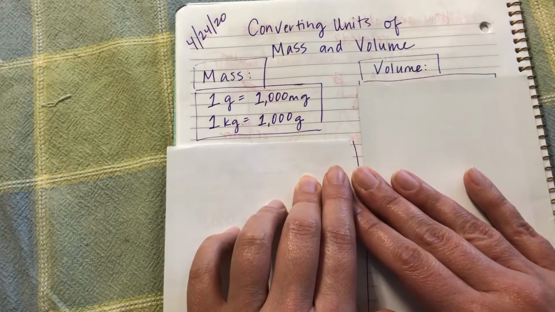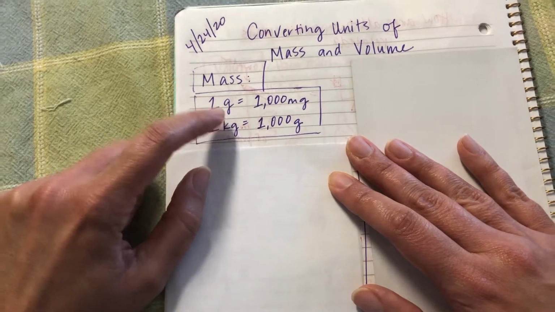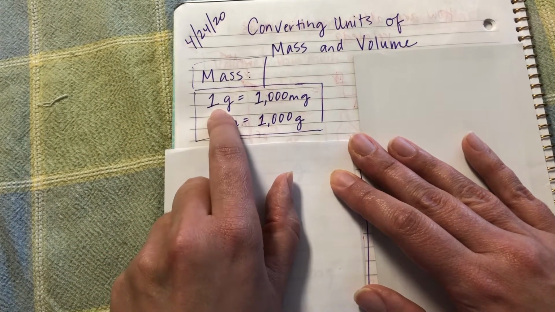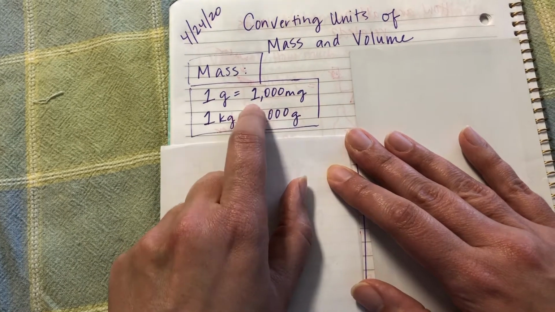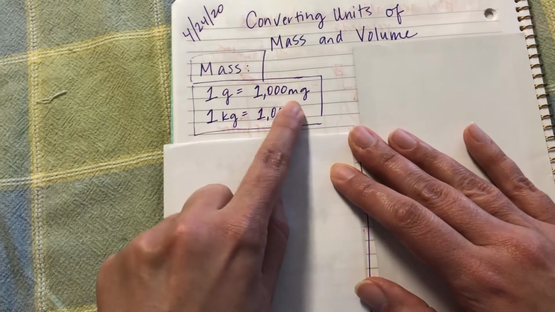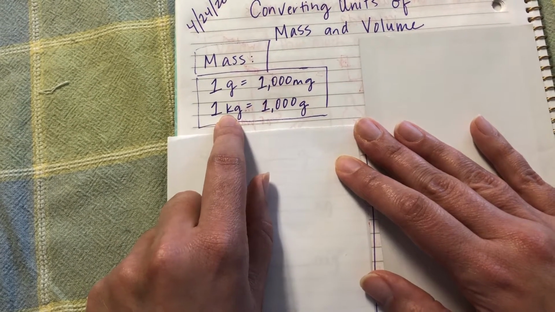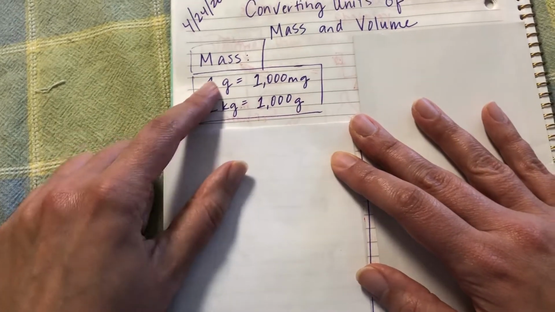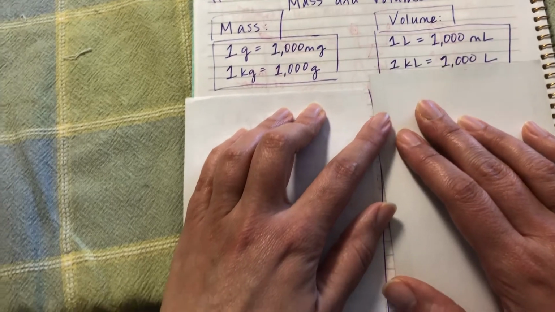Okay. So for mass, we have 1 gram. Grams are the main unit. Every gram can be broken down into 1,000 milligrams, or it takes 1,000 milligrams to equal 1 gram. And if you have 1,000 grams, that adds up to 1 kilogram. Kilo meaning 1,000. And that's for mass. That's how heavy something is, how much stuff is in an item or an object.